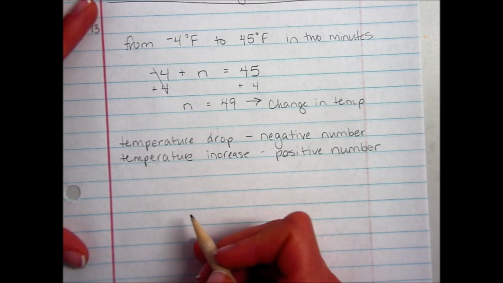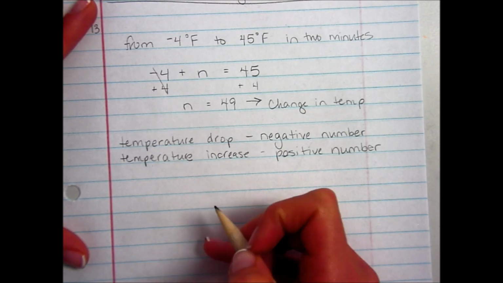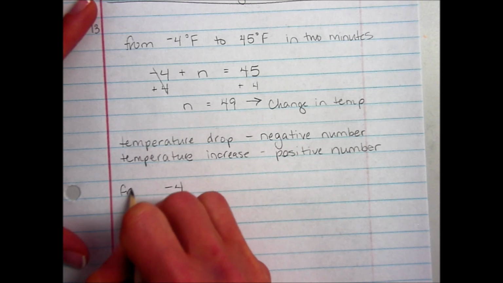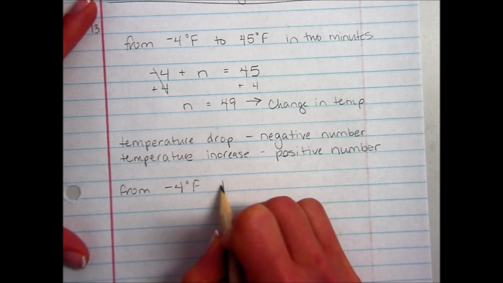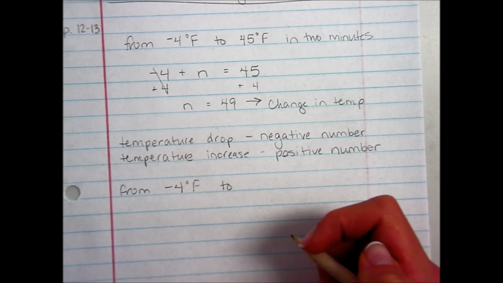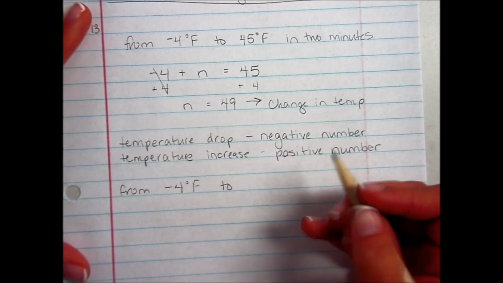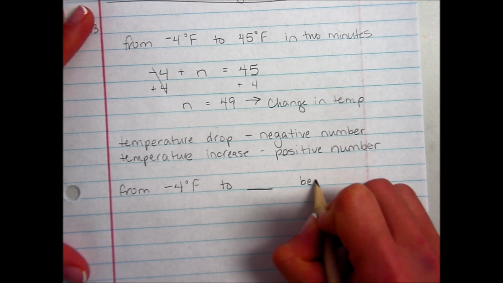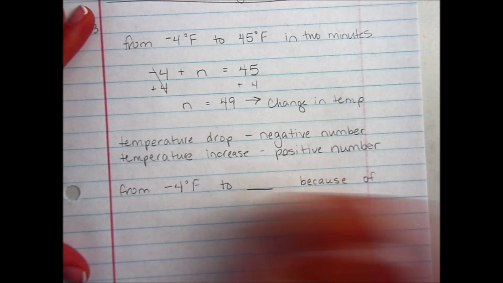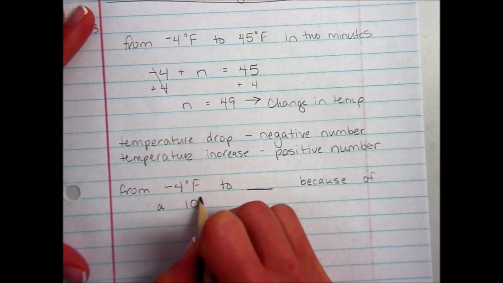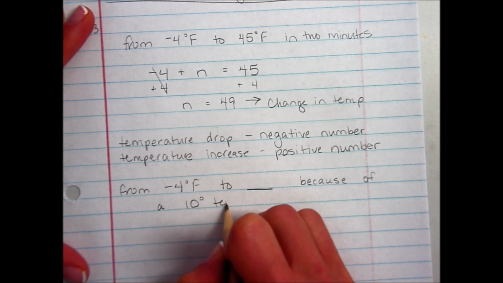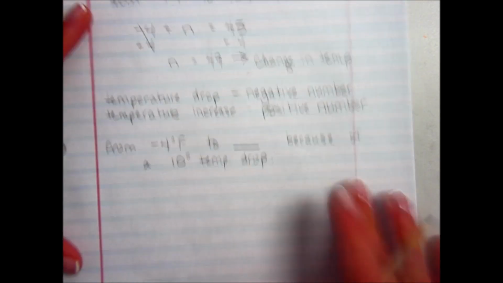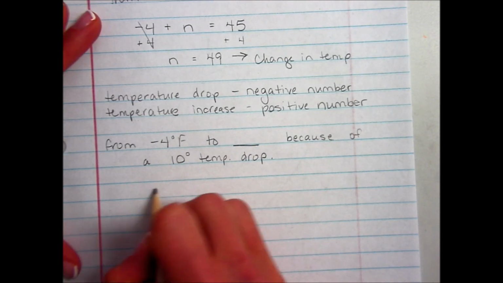Alright, so then if we say our temperature is dropping from -4 degrees because of a 10-degree temperature drop, to what? Okay, so in this case, we start with our -4.